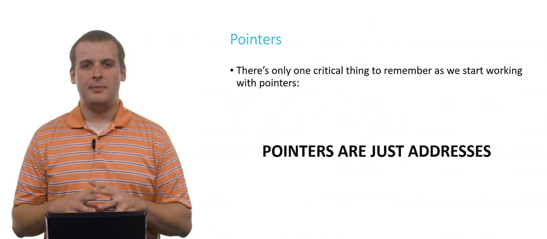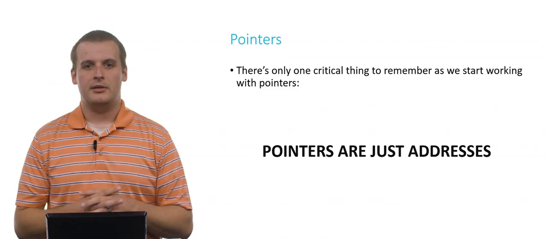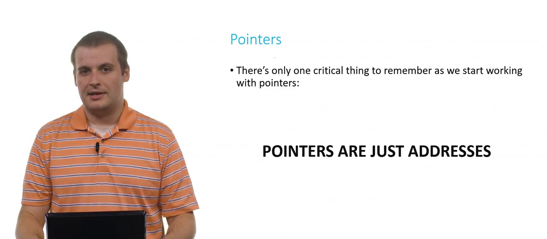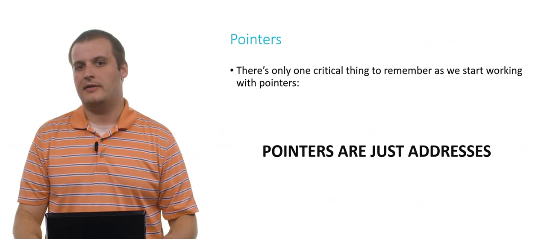So all of that being said, let's step away from memory for a second and back to pointers. Here is the most important thing to remember as we start working with pointers. A pointer is nothing more than an address. I'll say it again because it's that important. A pointer is nothing more than an address. Pointers are addresses to locations in memory where variables live. Knowing that, it becomes hopefully a little bit easier to work with them.